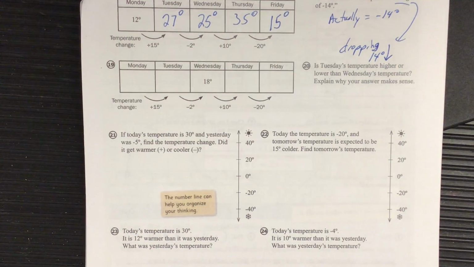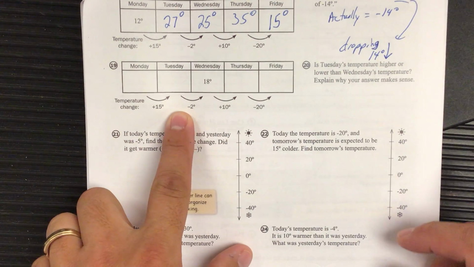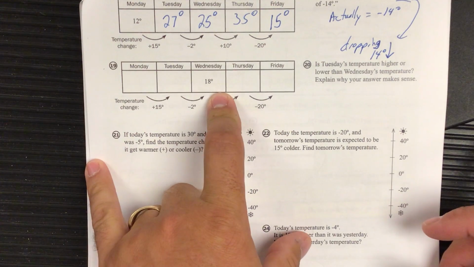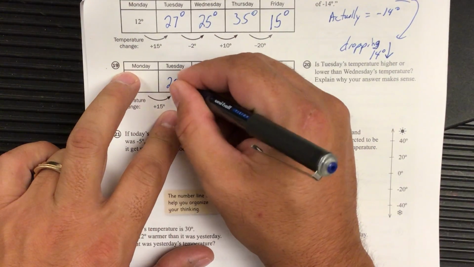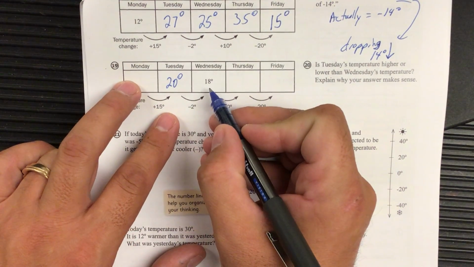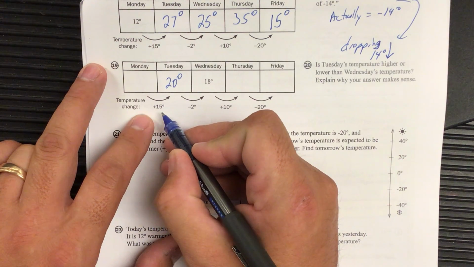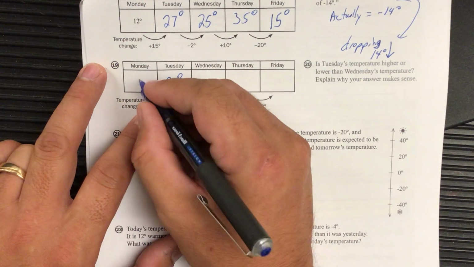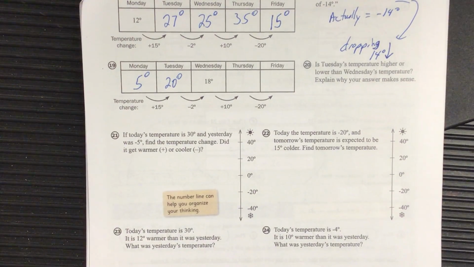All right. So as you know, this says the temperature dropped 2 degrees. So what was it on Tuesday before it dropped to 18? 20. It was 20, then it dropped 2 to 18. What was it Monday before it went up 15 to get to 20? 5. I was so close. 5.